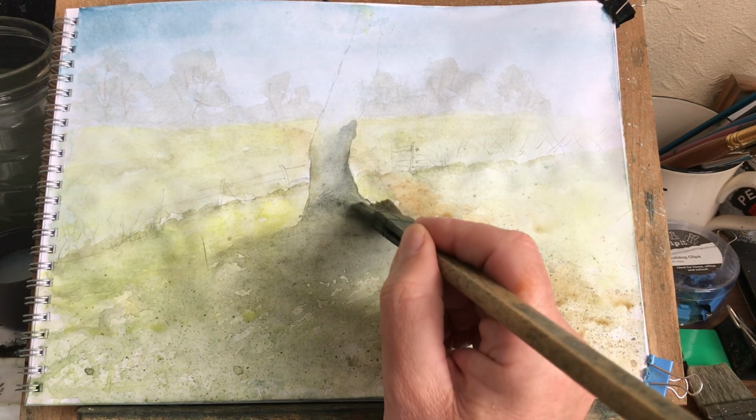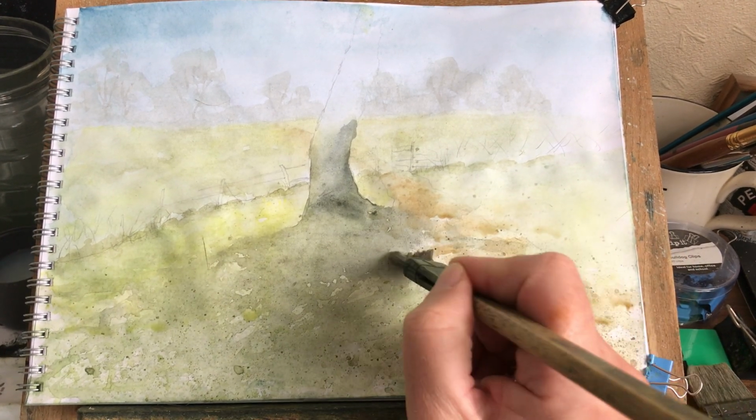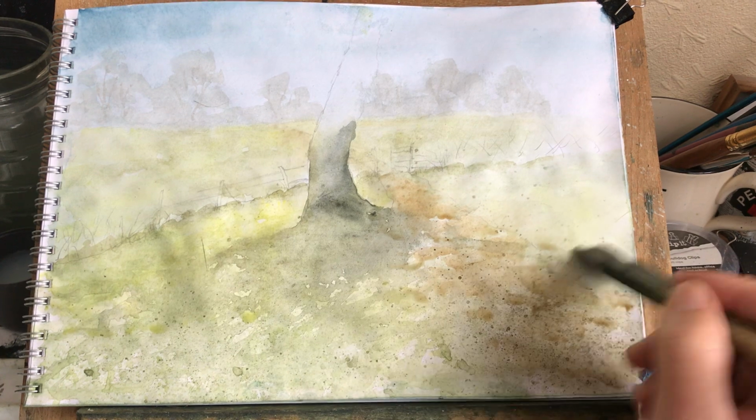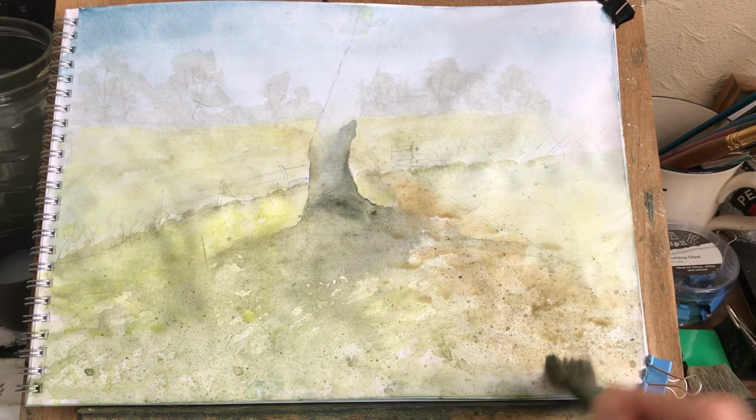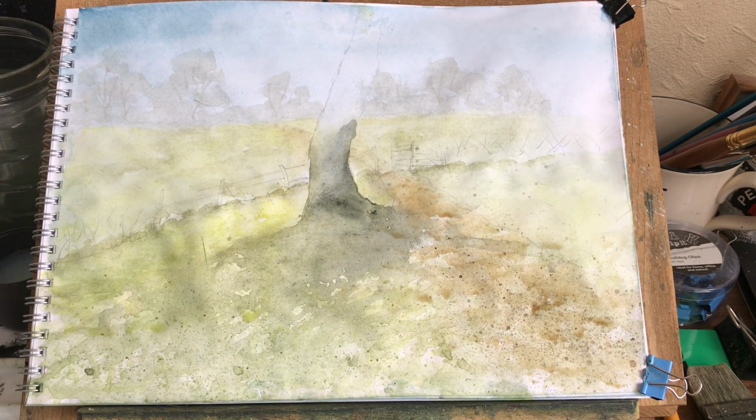Soften it in, look. There'll be some shadows and all sorts going over this in a bit. I'll be building it up in layers. Look at that, it's like it's not a path, it's the hint of a path. Yeah, like that. I'm happy with that.